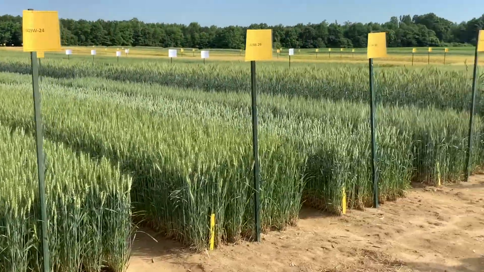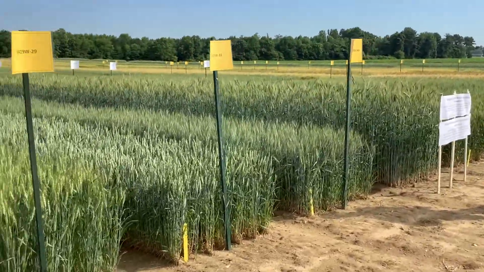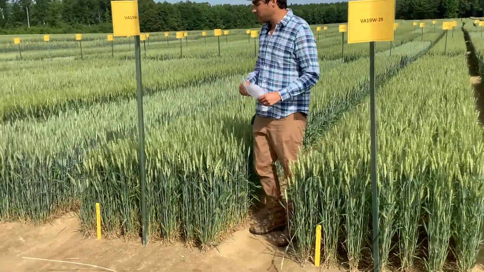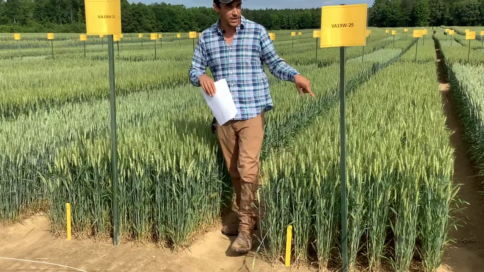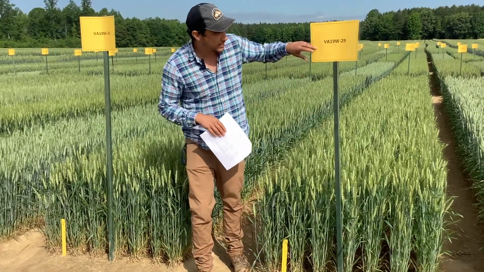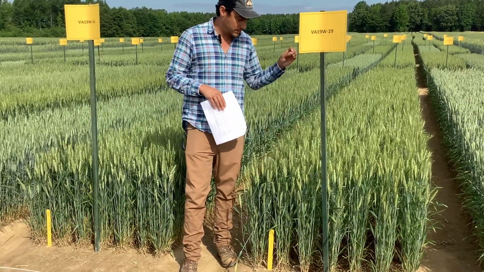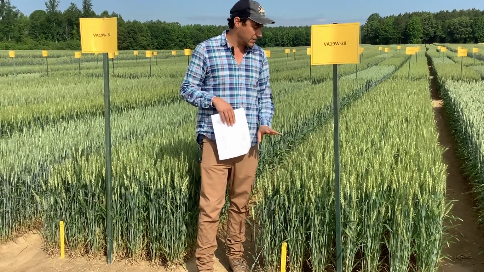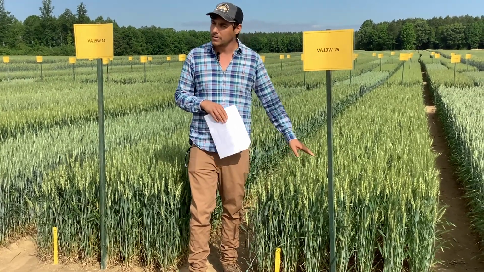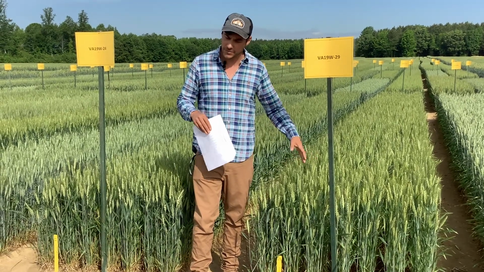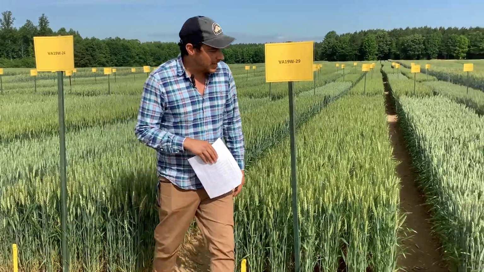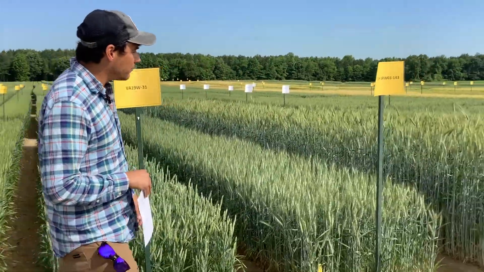So the other ones I want to talk about, these are a couple of sister lines. They both showed very strong performance last year, especially 19W29. So we're hopeful on this. It's only moderately resistant to rust. And then let's see, 31, 143.